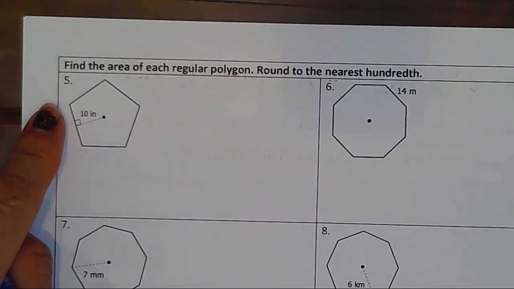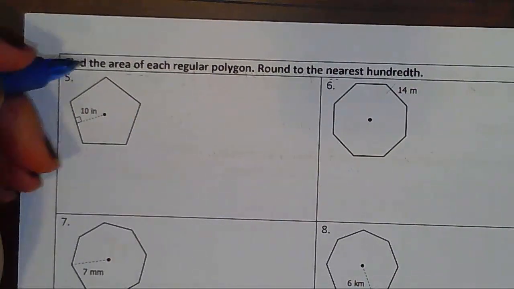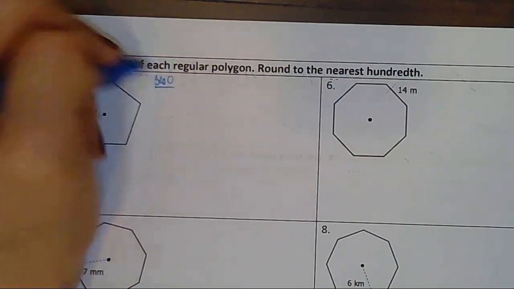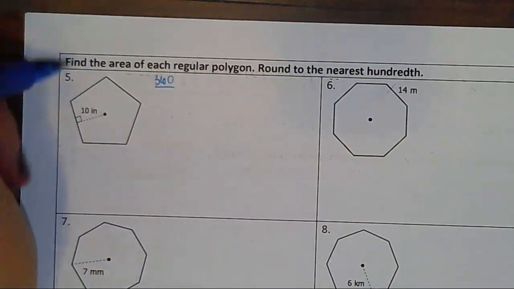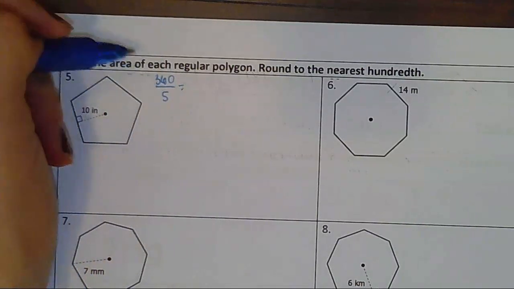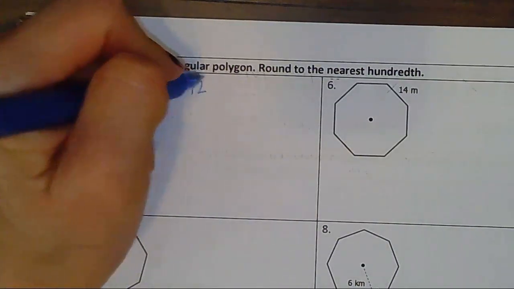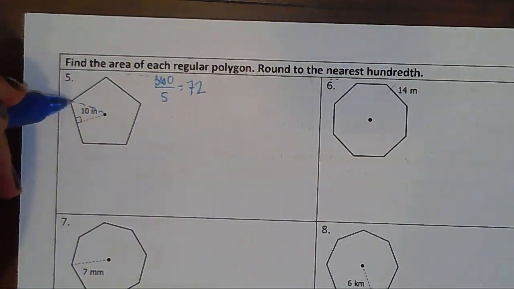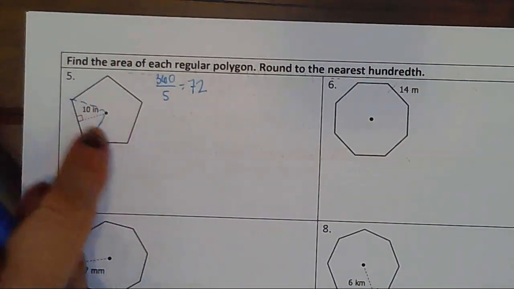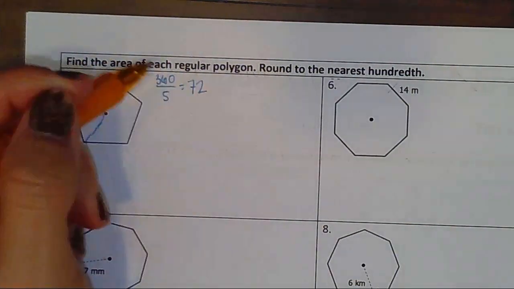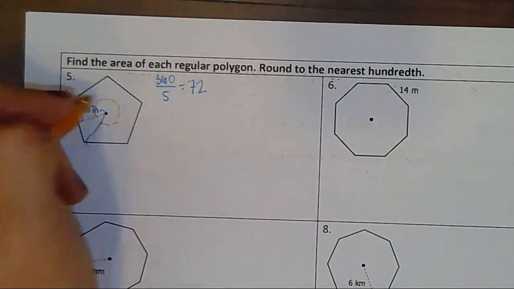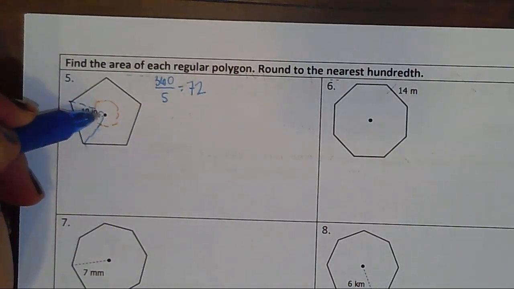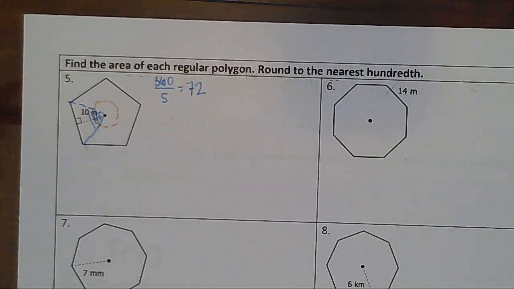Okay, so number 5. First thing we're going to do is find the central angle. We're going to do 360, and we're going to divide it by the total number of sides, which in this case is 5. When we do that, we're going to get 72. So that means that when I do the whole center, 360, and I divide it by 5, this entire angle right here is 72.